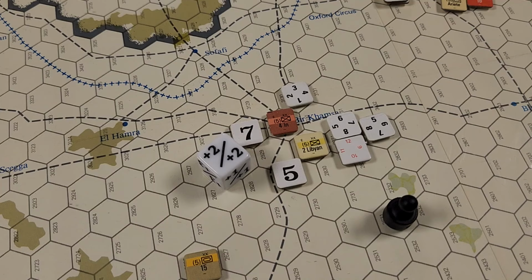So we're going to lose 5 TOE. Yeah, so not good. All right, so we'll take it from these guys here. We will do 2, 4, and 1. 2, 2, and 1. All right.